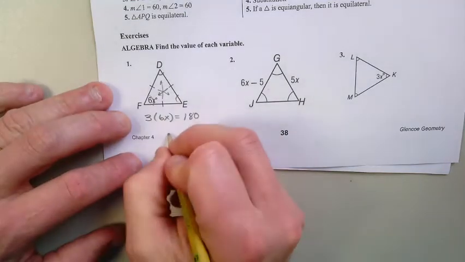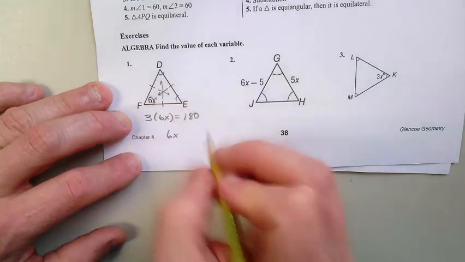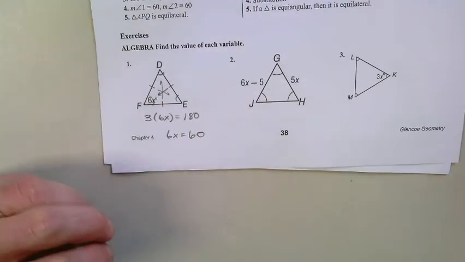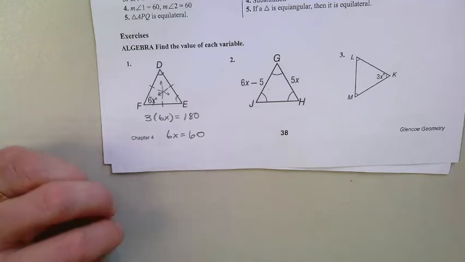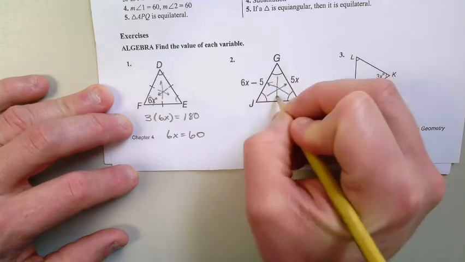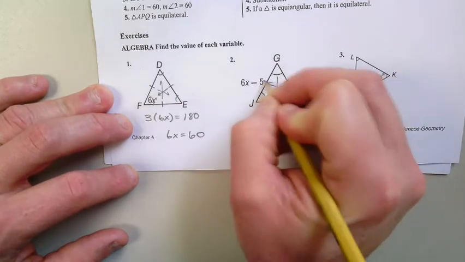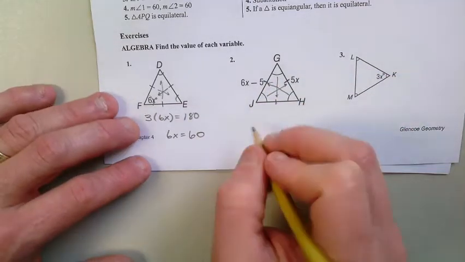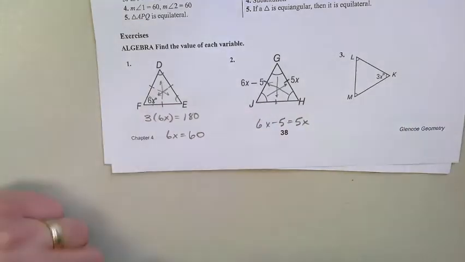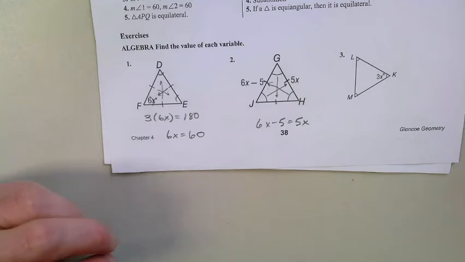Or, as we talked a moment ago, each of these angles is 60 degrees. So 6x equals 60 would be another way to go about doing that. Here, I'm going to point to all the congruent sides. This side and this side are all congruent. So 6x minus 5 equals 5x would be your equation to solve for x. Okay.